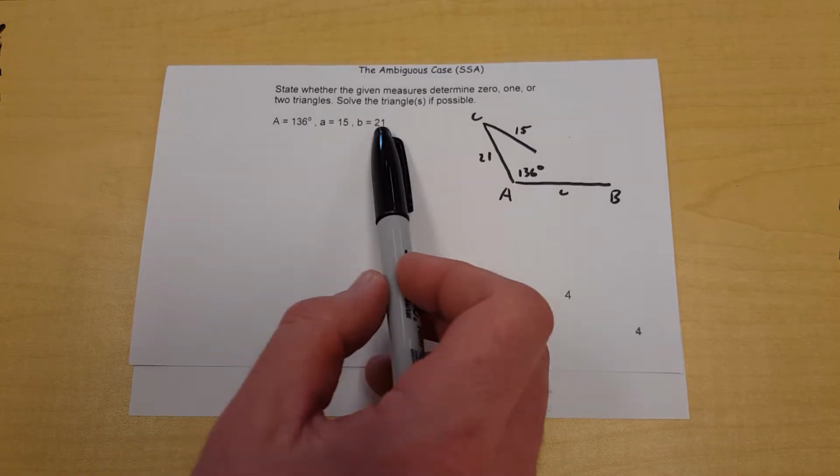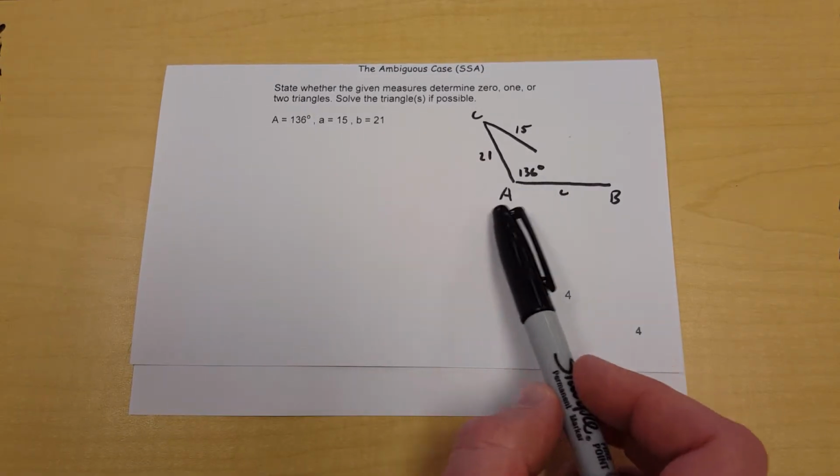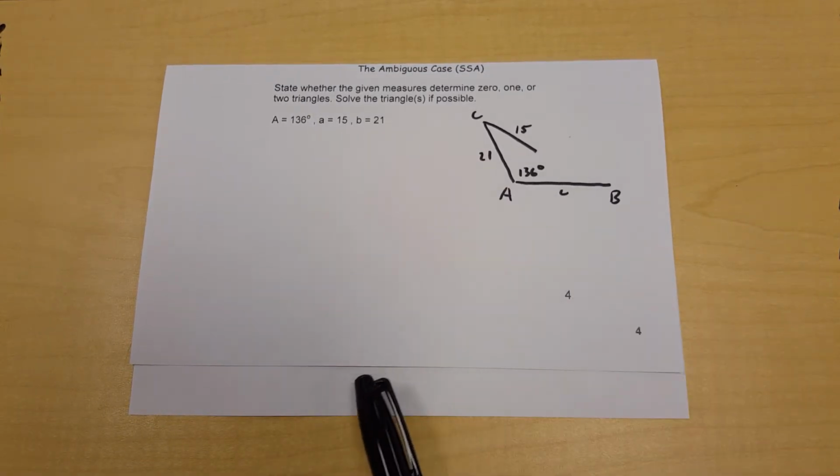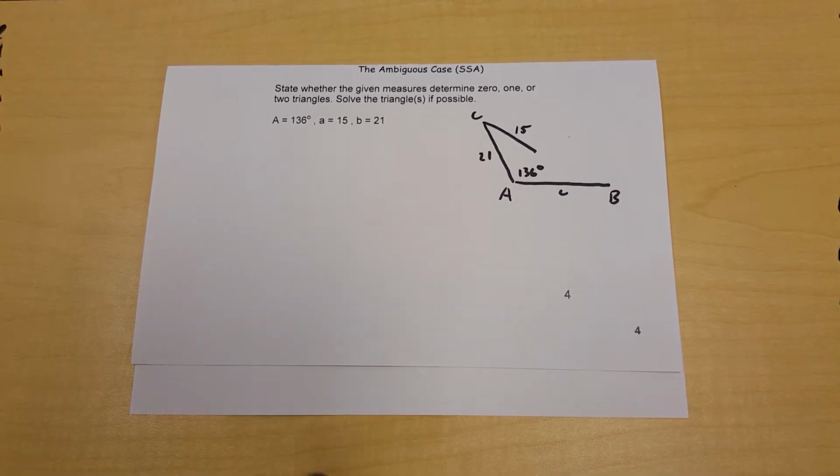We have one angle, two sides. And so I've put the angle again in the lower left-hand corner. It's 136. So this is the obtuse case. That's going to change things a little bit when we look at the guide from before.